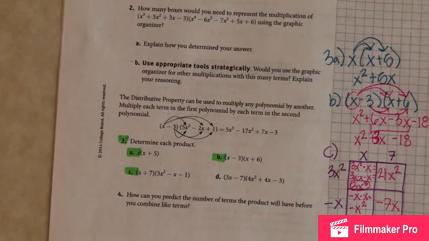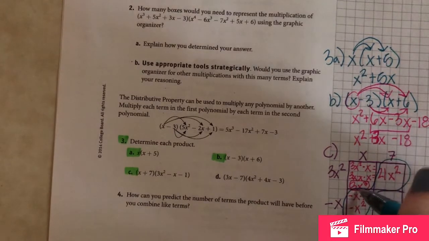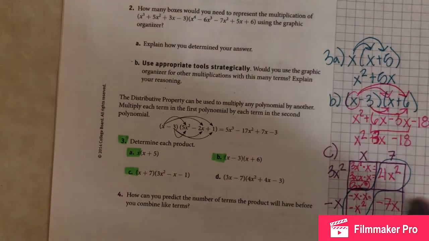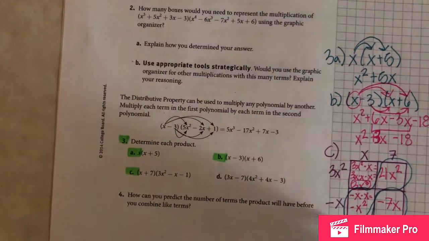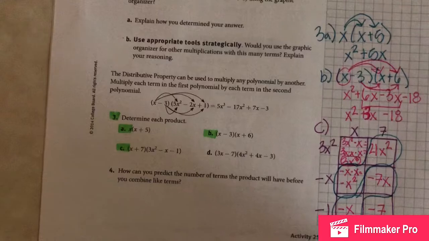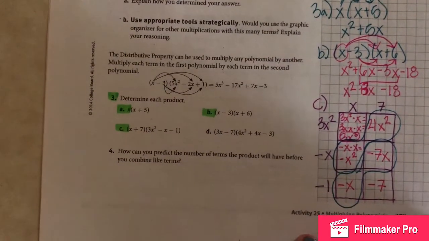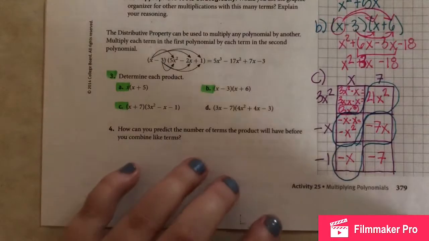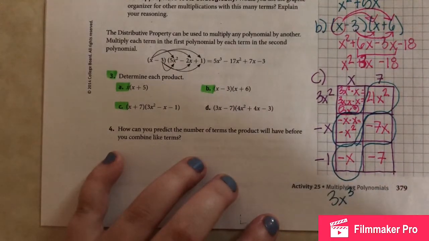So now we need to combine like terms. So our like terms are going to be our x squareds and then our x's. So we can go ahead, oh sorry, y'all can't see. So we'll go ahead and bring down our 3x cubed.